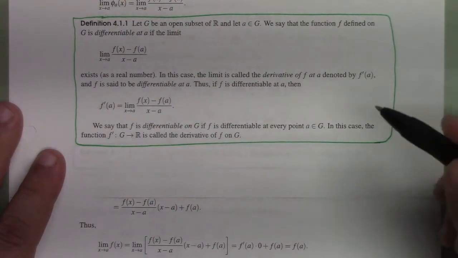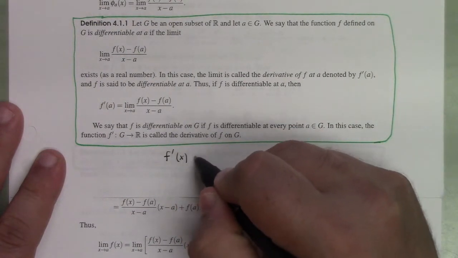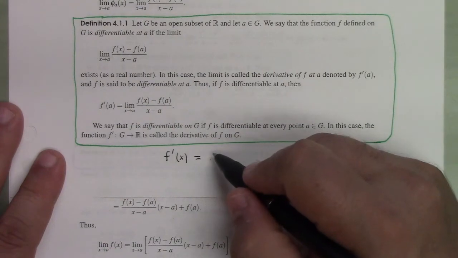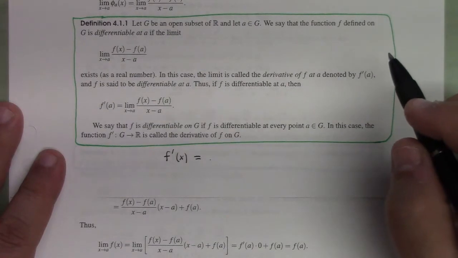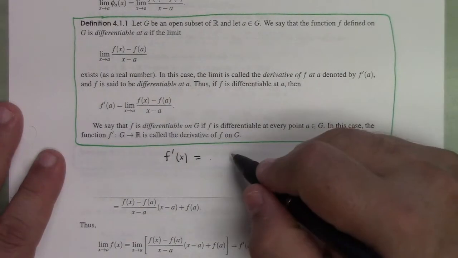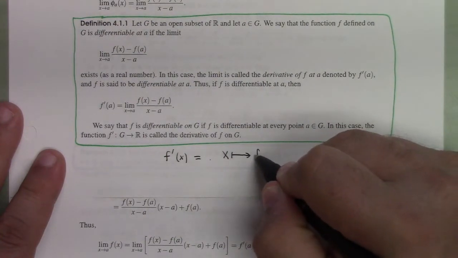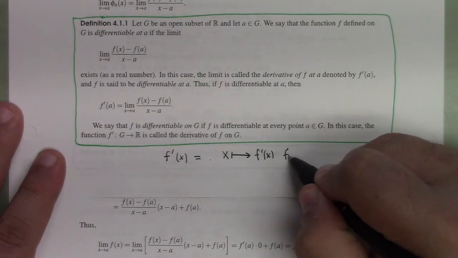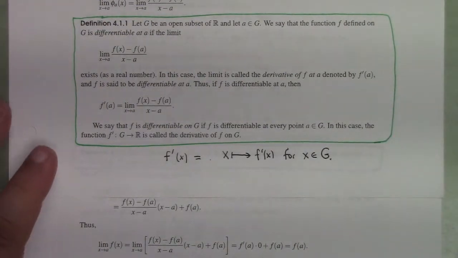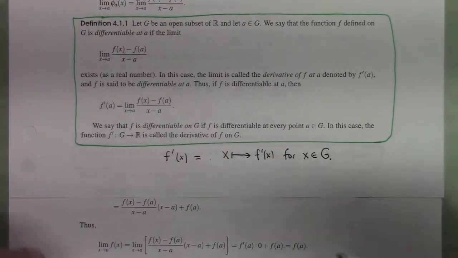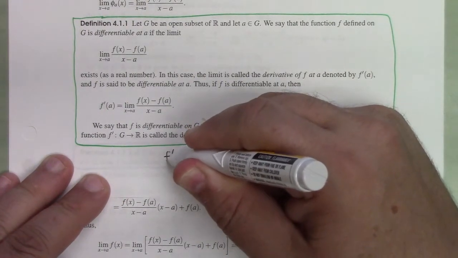And to be clear, that new function is defined by x maps to f prime of x, for each x in G. Anyway, there is, of course, a distinction between defining the derivative at a point versus saying you can string all those values together to make a new function we call the derivative, right?